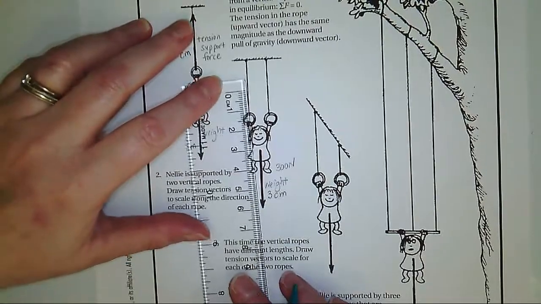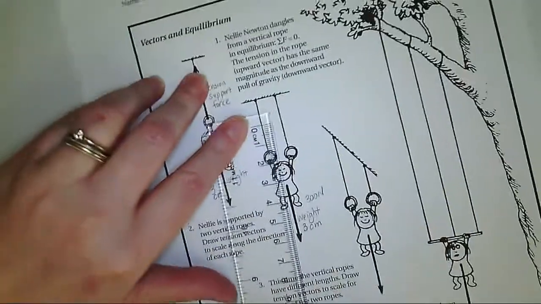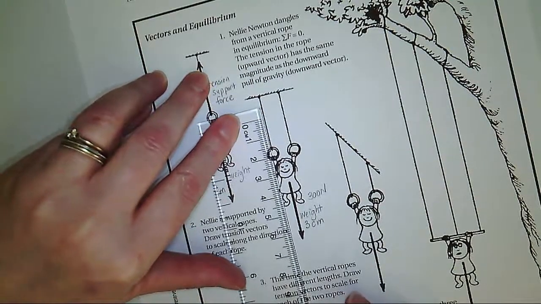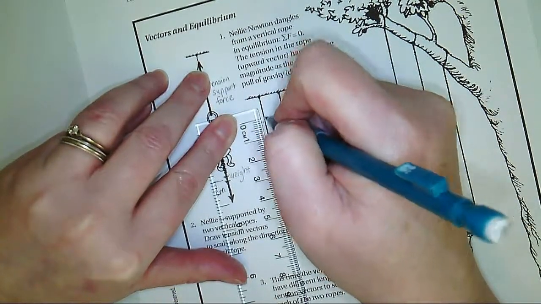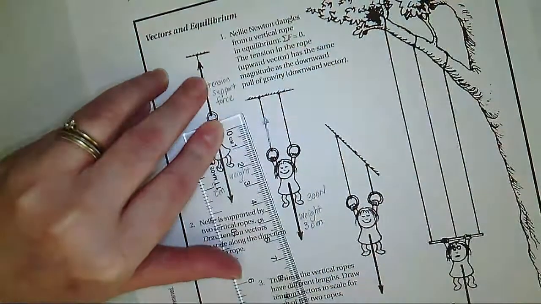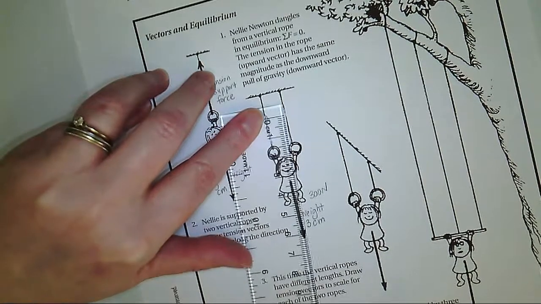So here's my 1.5. There's my vector. Okay, and I'm going to do the same thing over here.